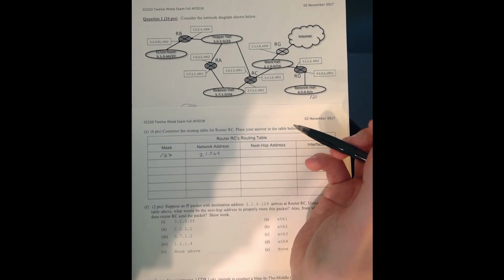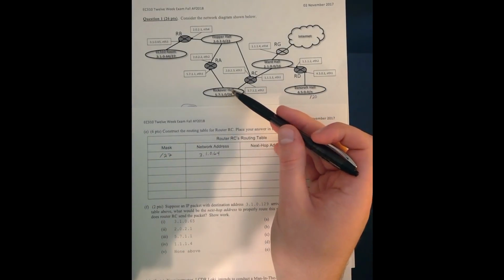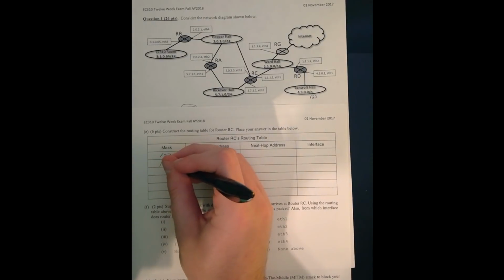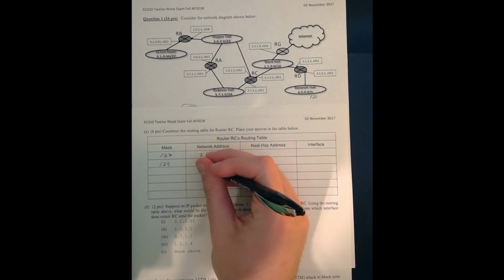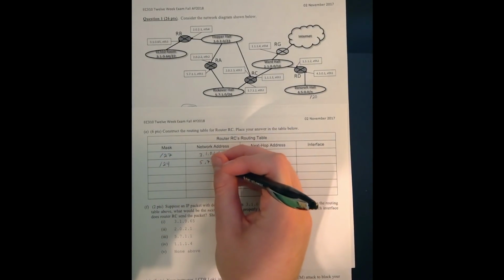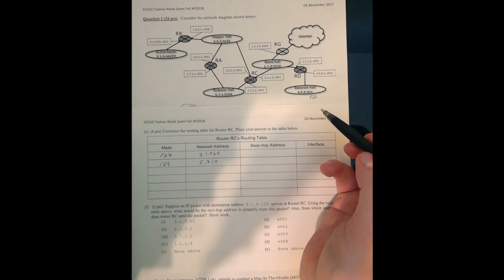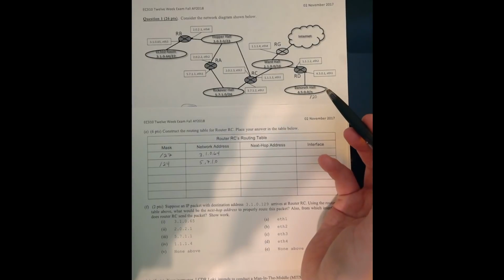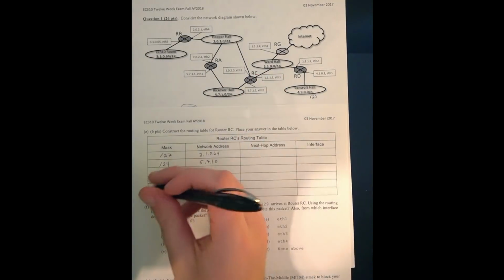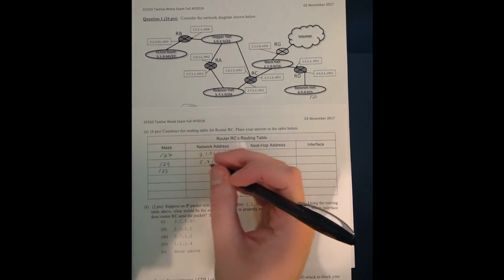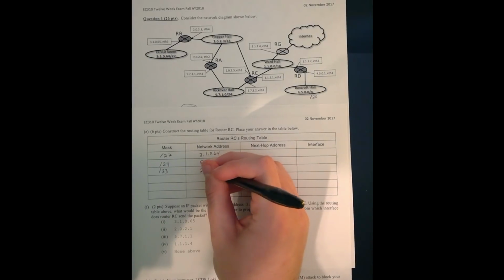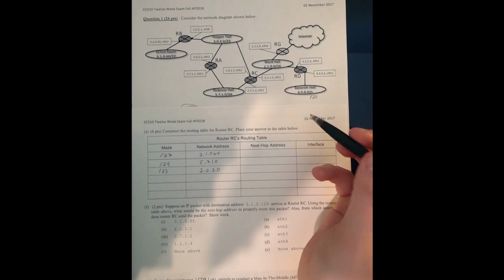Next up is going to be slash 24 for Rickover Hall. So we'll add that in, slash 24, network ID of 5.7.1.0. And again, that's just straight from the bubble. Next up is slash 23 for Hopper Hall. So slash 23 and network ID of 2.0.2.0.